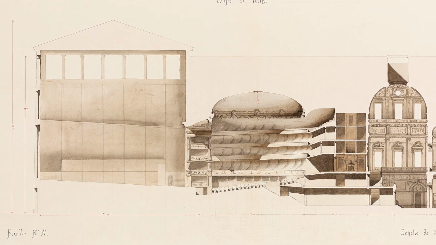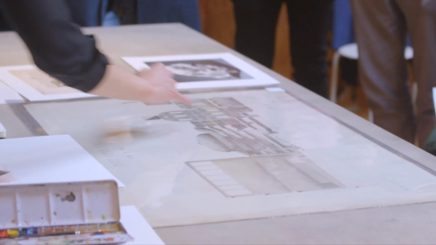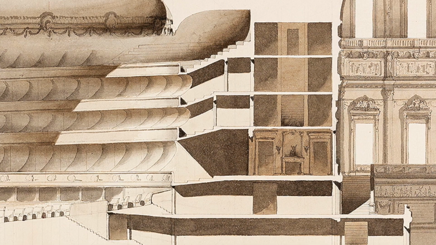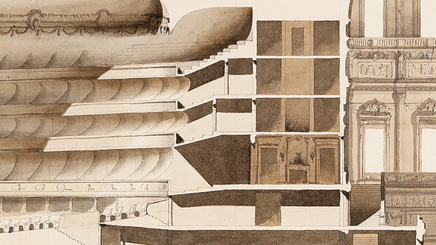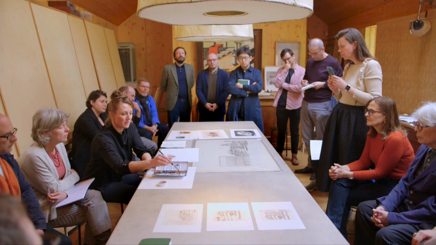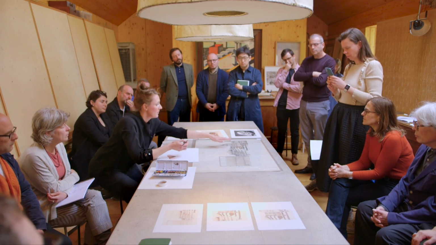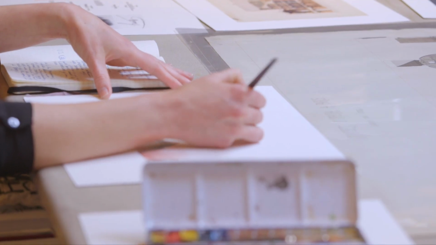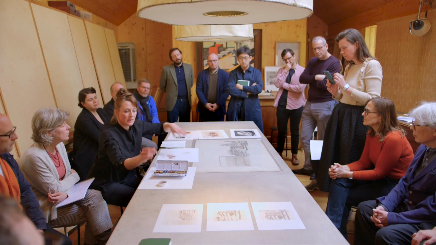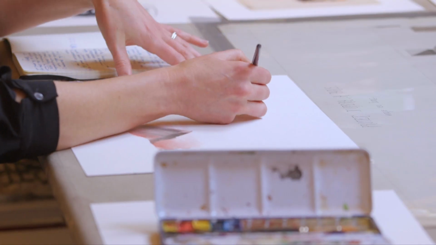And then the second moment is the moment here at the balconies. So I give a zoom there. And here at the balconies, he does it in a very, very simple way. You have one kind of shade and hue, and then you have this one.